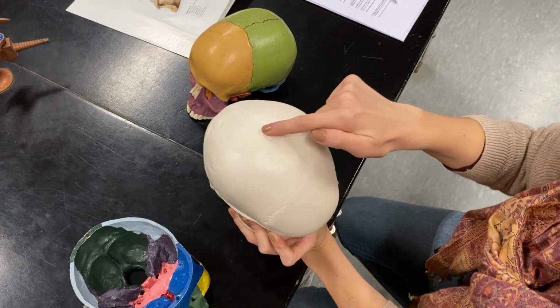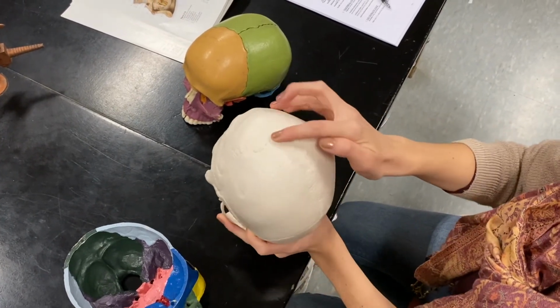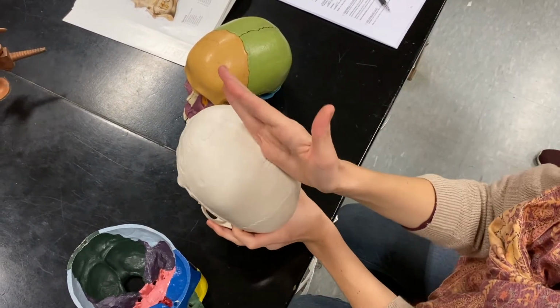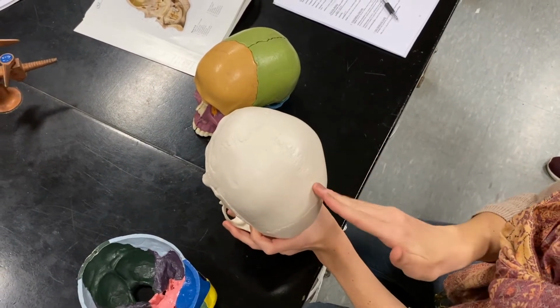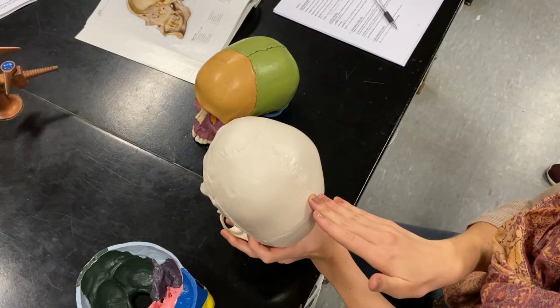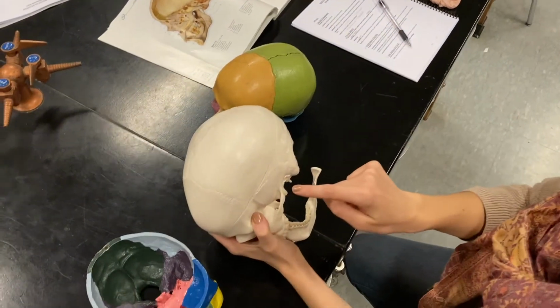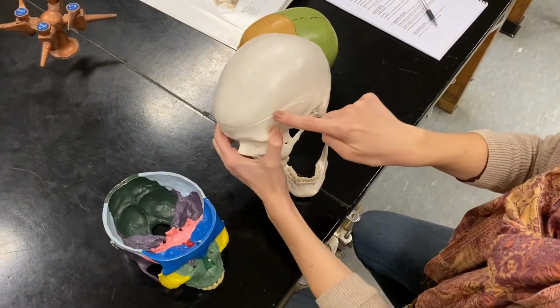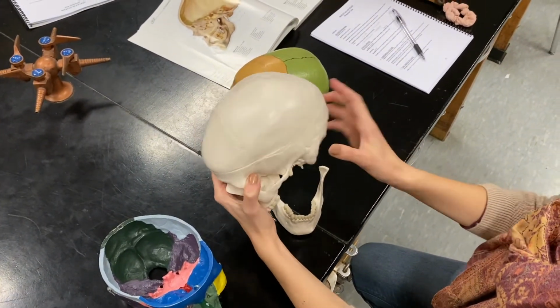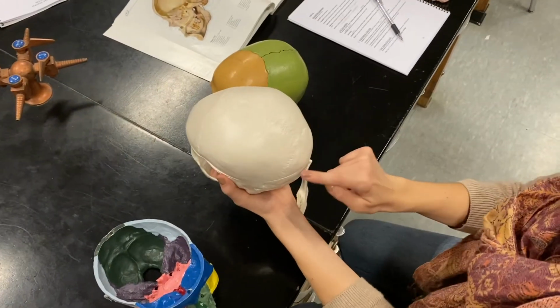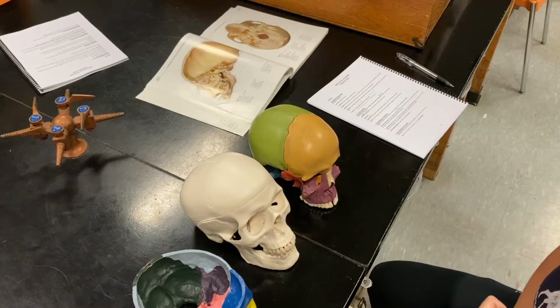So the sagittal suture is going to be cutting it kind of in half. So you're going to be cutting it into left and right sides of the body. And then you're going to have the squamosal suture on the side here. And then on the back is going to be the lambdoidal suture.